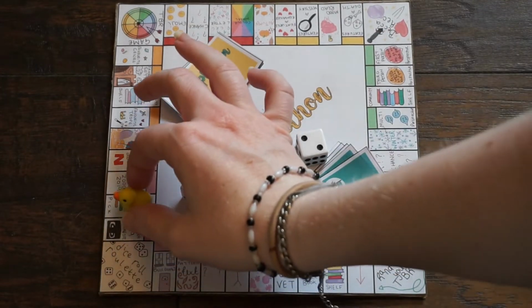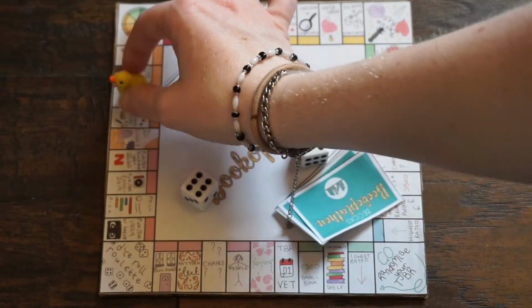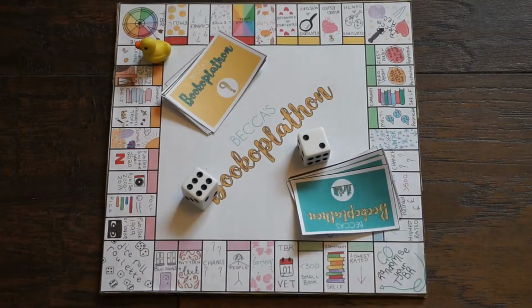8. 1, 2, 3, 4, 5, 6, 7, 8. Alright, we landed on favorite genre, which is perfect.